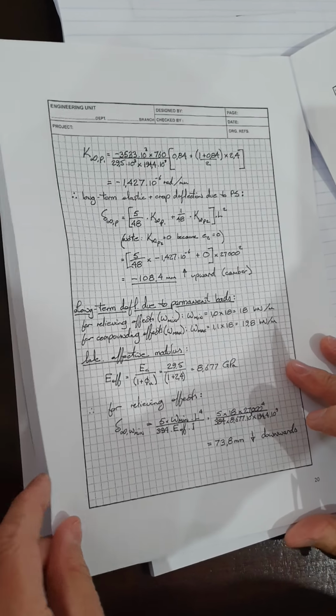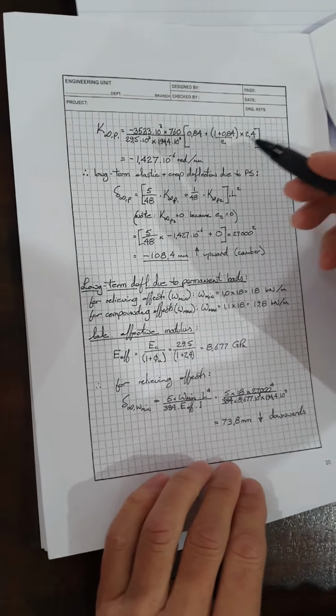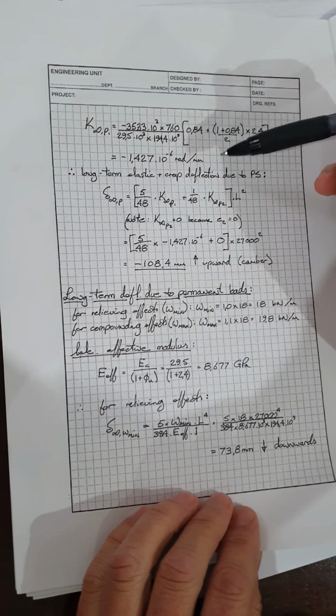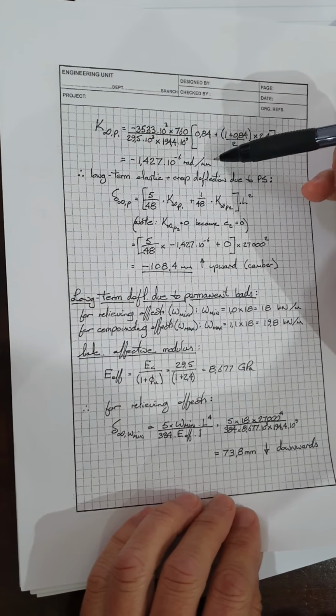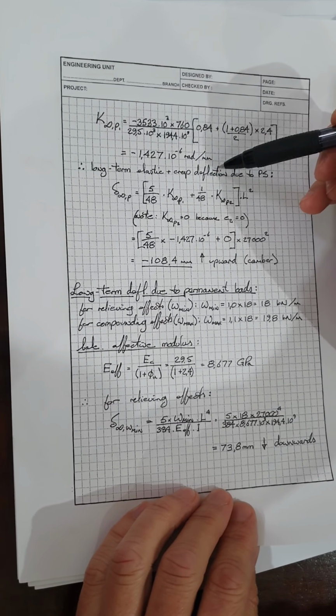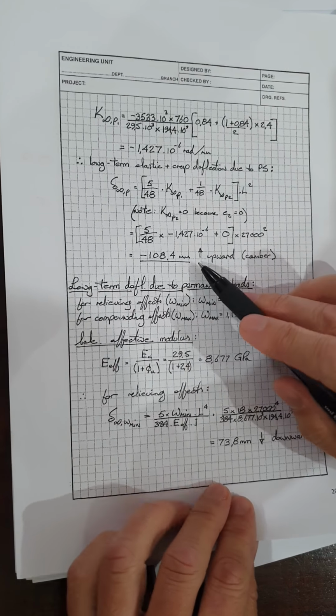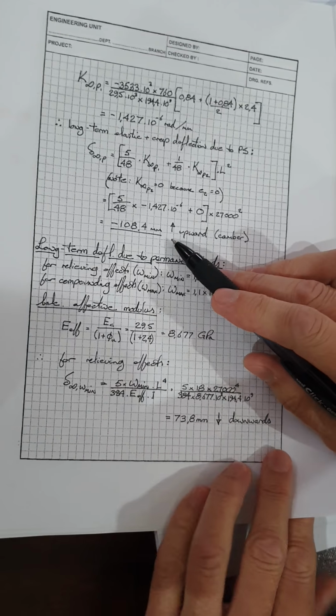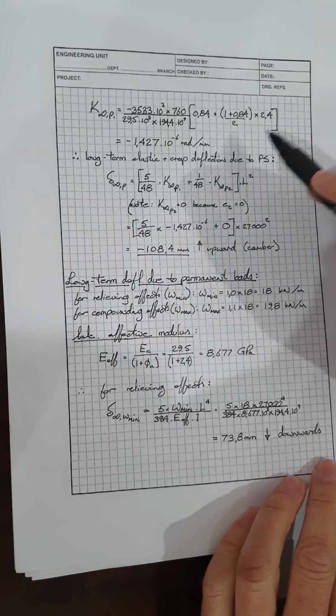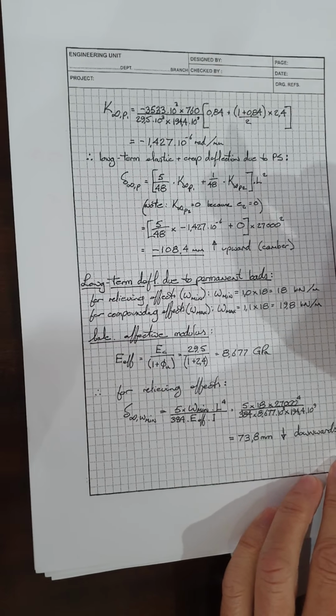Okay, we need to calculate basically the slope of the deflection that's going to take place during creep and shrinkage. As for this first part, just follow the formula, really simple. Keep following it through, and you're going to get a long-term upward camber, which is basically a factor of that 2,4 that we spoke about.